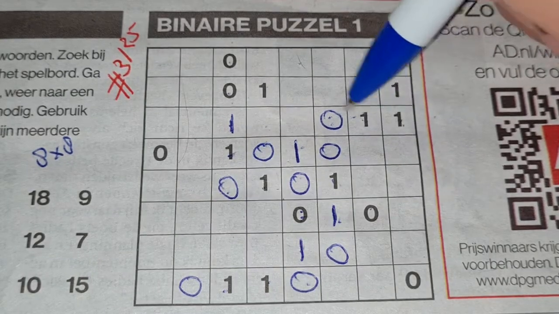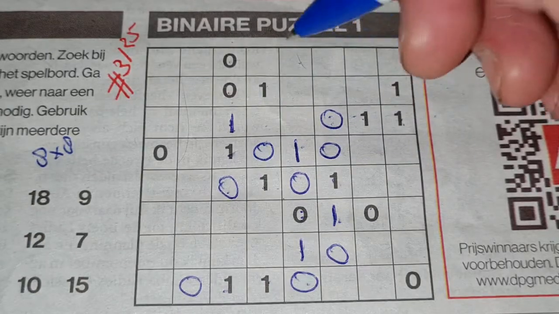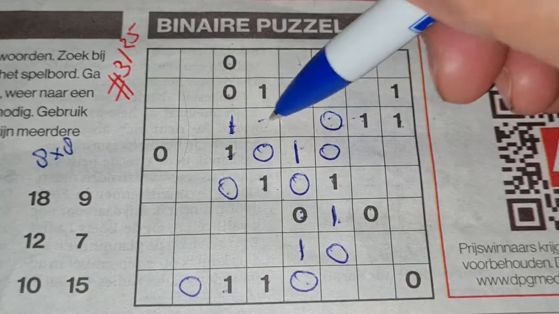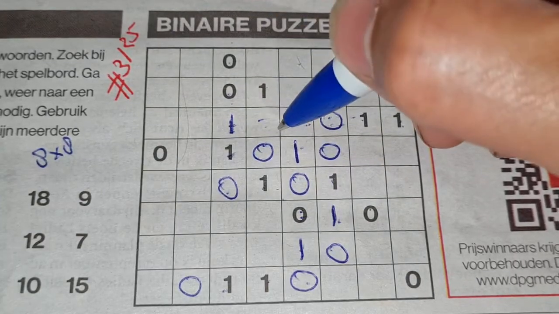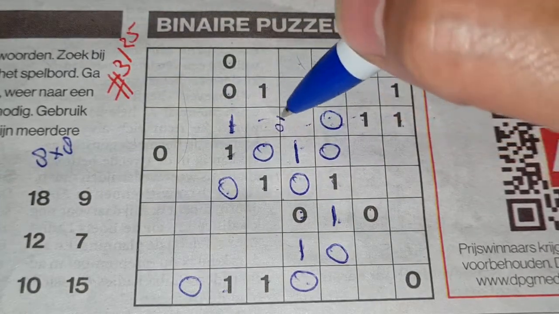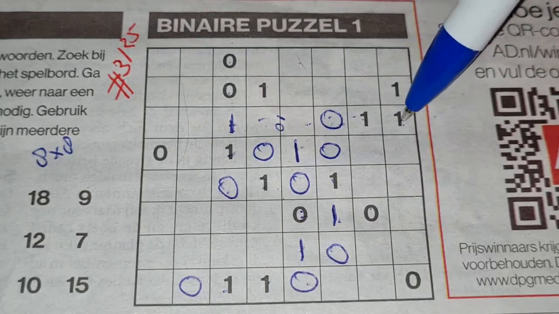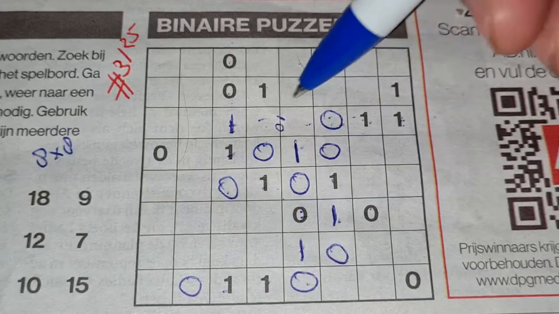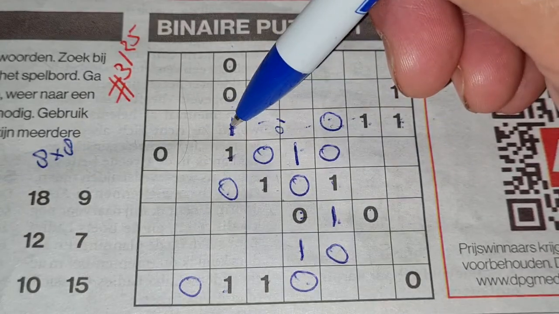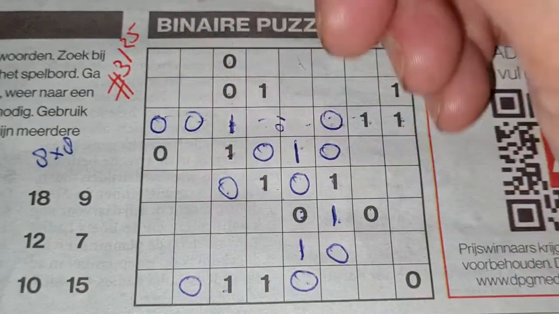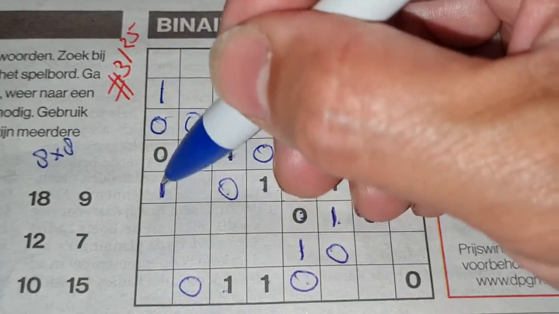We have here 1, 2, 3 ones, and I know between a 1 and an O with two empty boxes, there's always an O and a 1 there, but I do not know in which order. So we have the first one, the second one, the third one, and the fourth one. So those two boxes should be an O. Okay, double O here, one there, one.